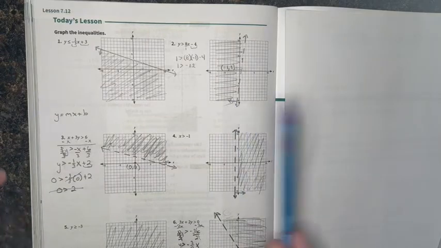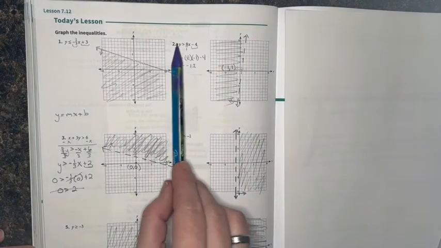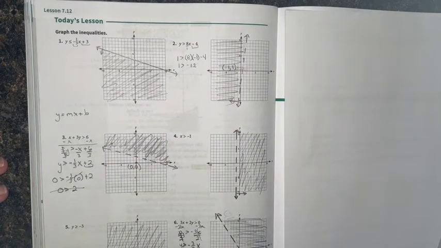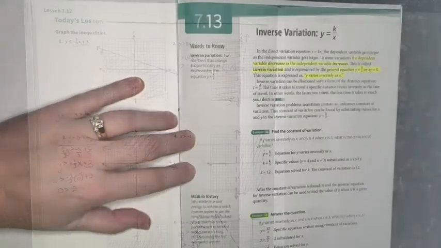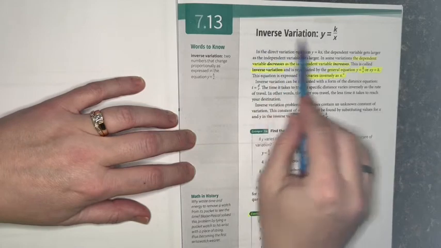Once that's done, we need to decide which area to shade. And that's all based on whether it's greater than or less than. Okay, greater than above, less than below. All right, great job. Lesson 13 begins on page 63, and it's inverse variations.